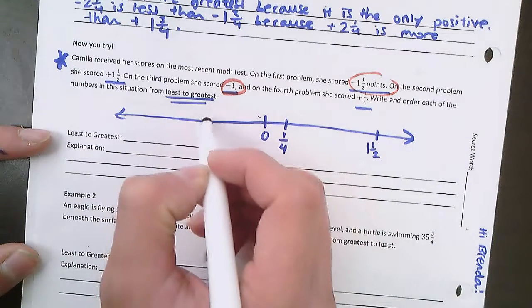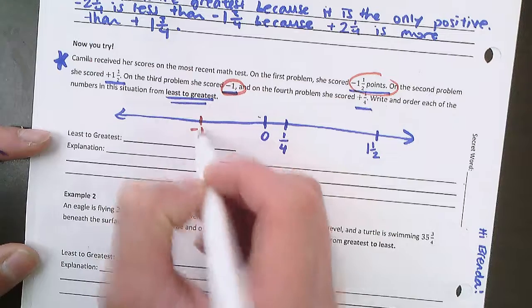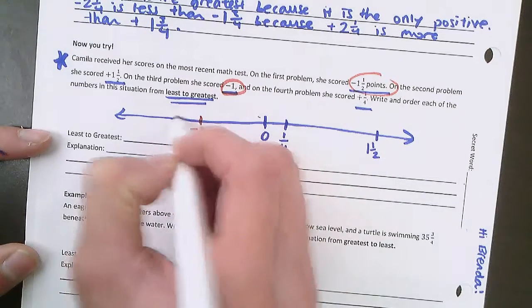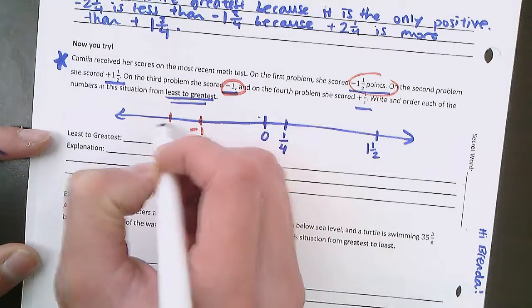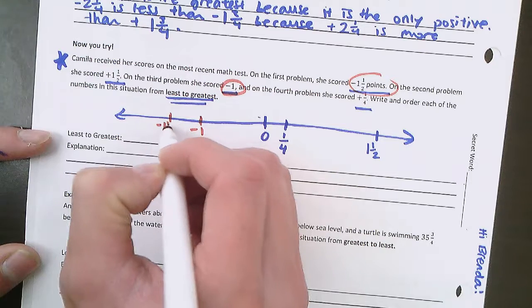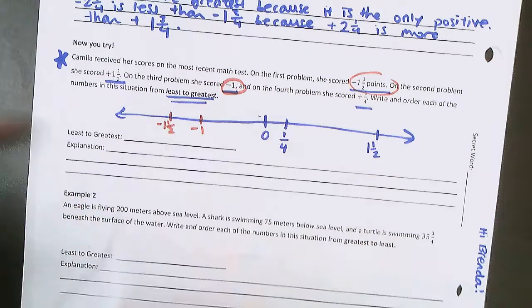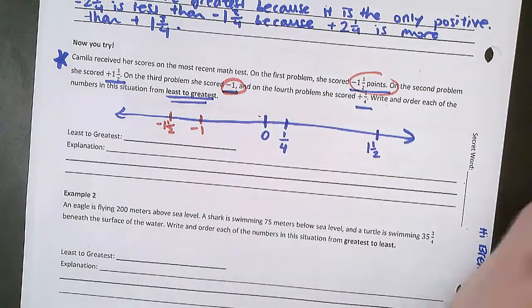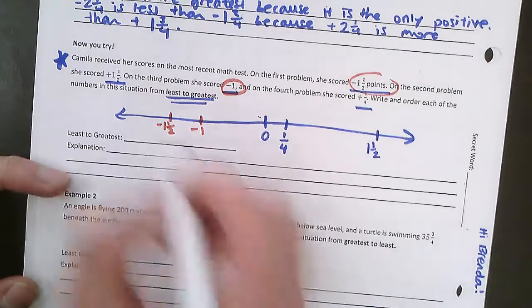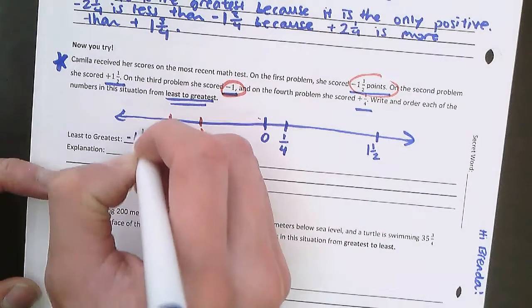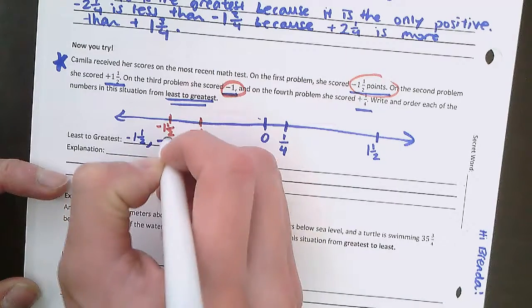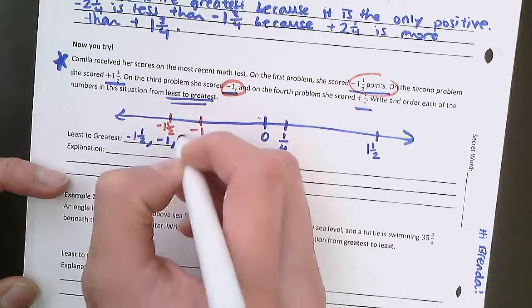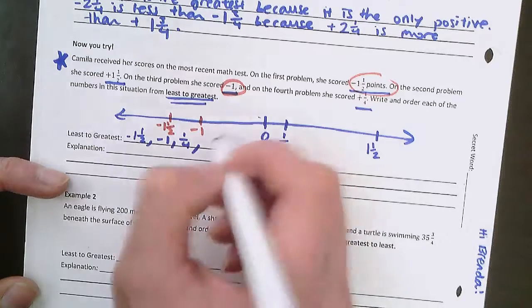So I'm going to have negative 1, which is right about here, and negative 1 and 1/2, which is just a little bit further out, right about here. So listing these numbers from least to greatest, I have negative 1 and 1/2, negative 1, 1/4, and then 1 1/2.